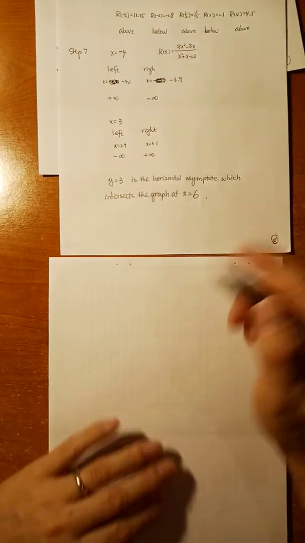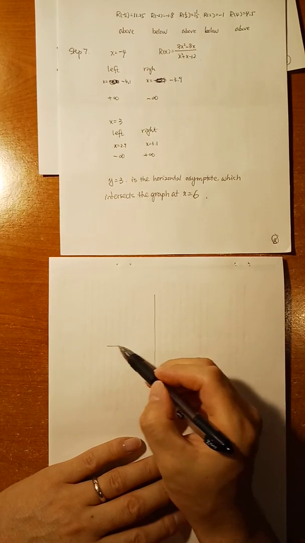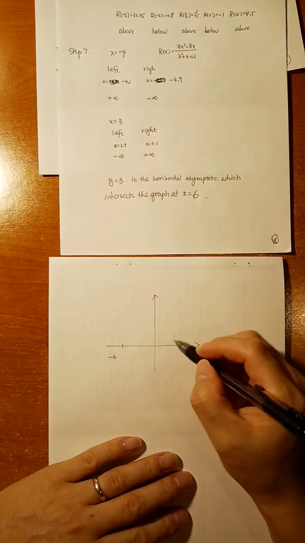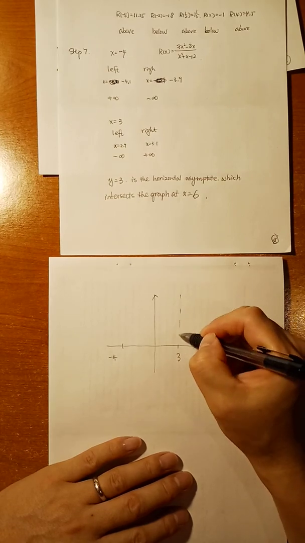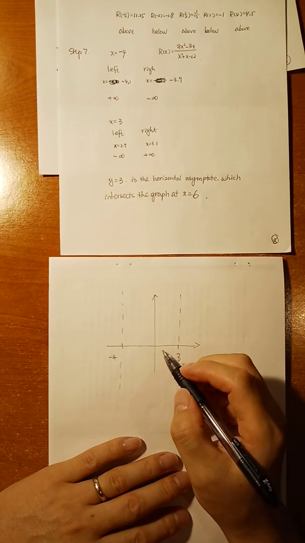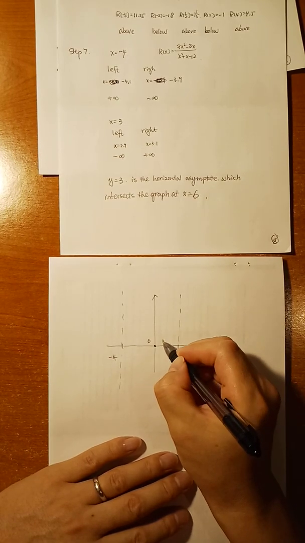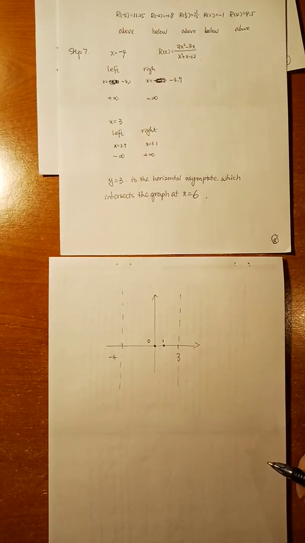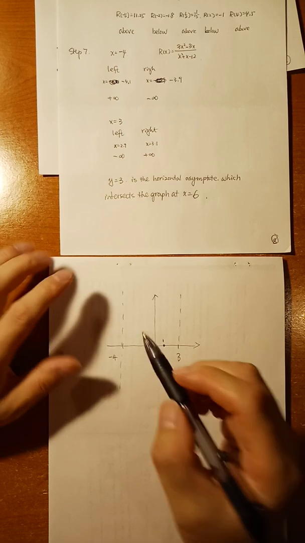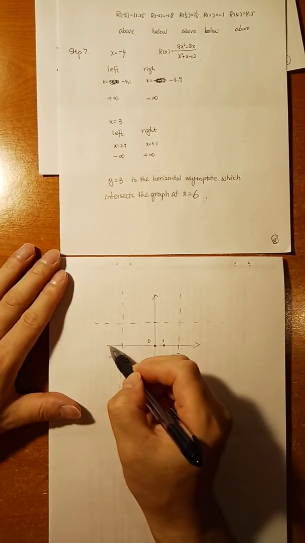Let's try to sketch. This time it will be very difficult, with so many steps. Negative 4, positive 3. And you have 0, you have 1; that's an x-intercept. And y equal to 3 is here.